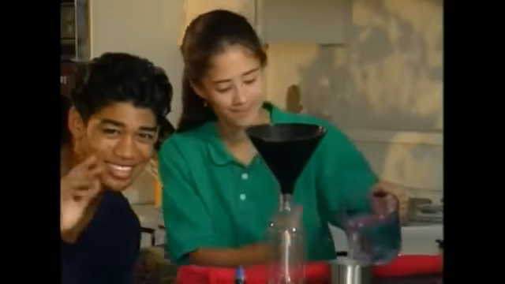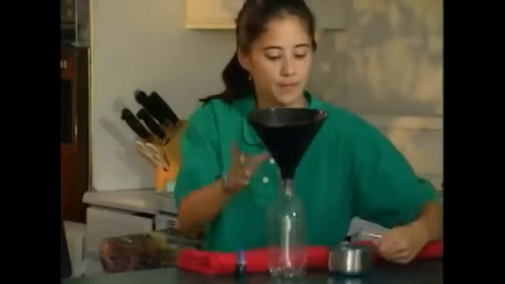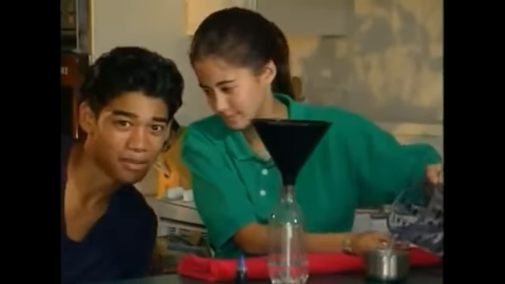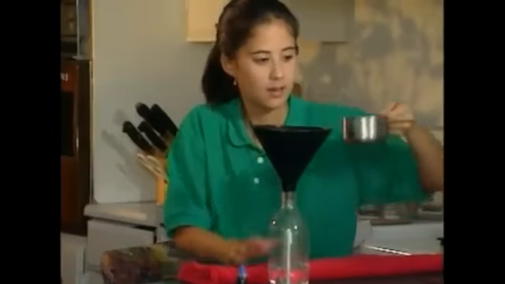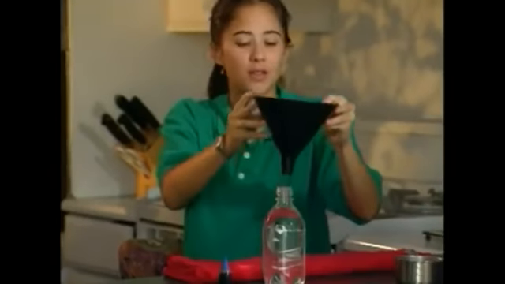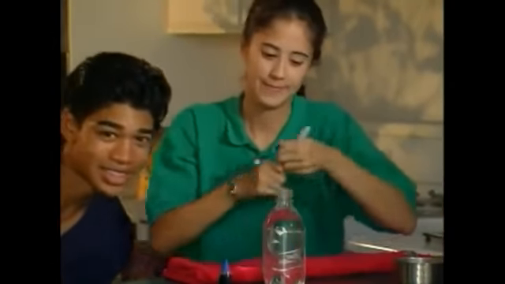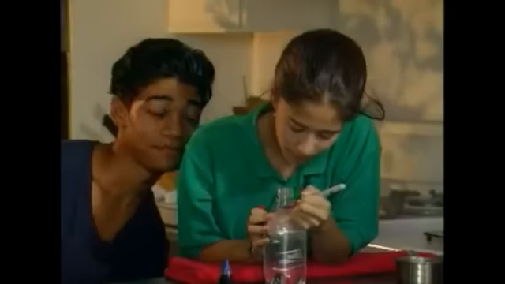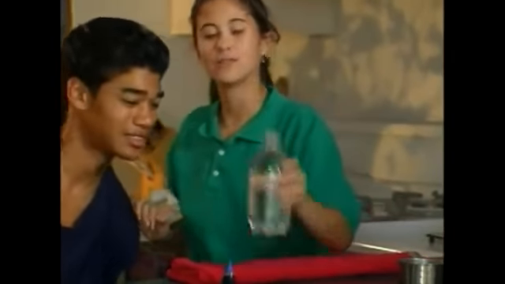But here's a cool experiment you can do to see the spaces between molecules of water. First, take an empty pop bottle and fill it with exactly 1 cup of water. Add another cup of water. Hi, Mom. Mark the 2-cup level with a marker. Now dump out the water.